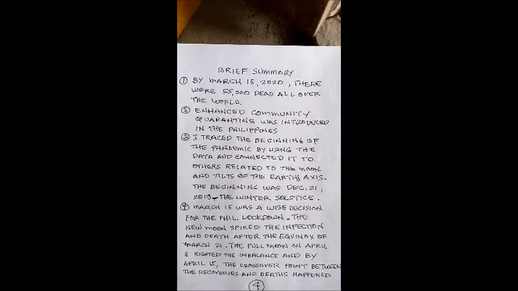By March 15, 2020, there were 55,000 deaths all over the world. Number 2, enhanced community quarantine was introduced in the Philippines. On March 15, just the same day, I traced the beginning of the pandemic by using the data available at the CNN and connected it to the others related to the moon and the tilts of the Earth's axis. The beginning was December 21, 2019, the winter solstice. March 15 was a wise decision for the Philippine lockdown.